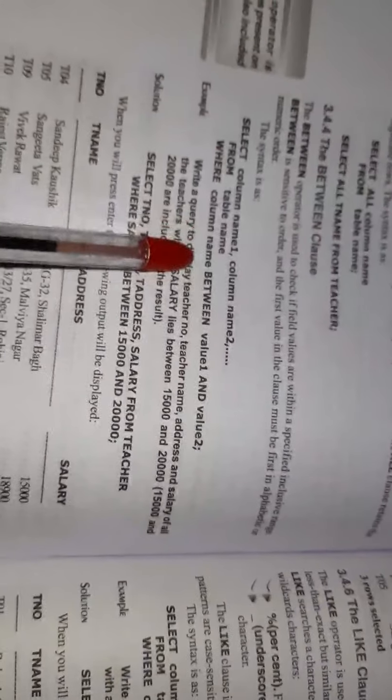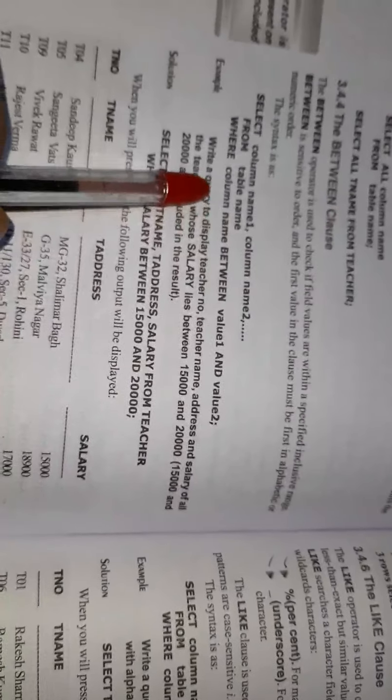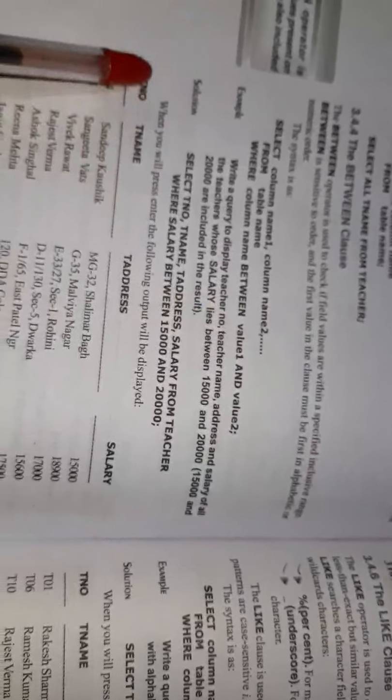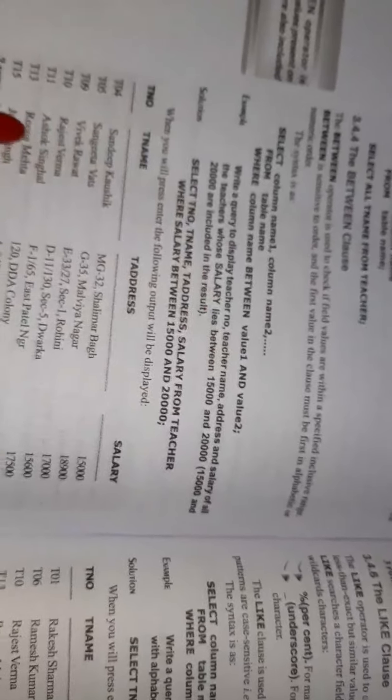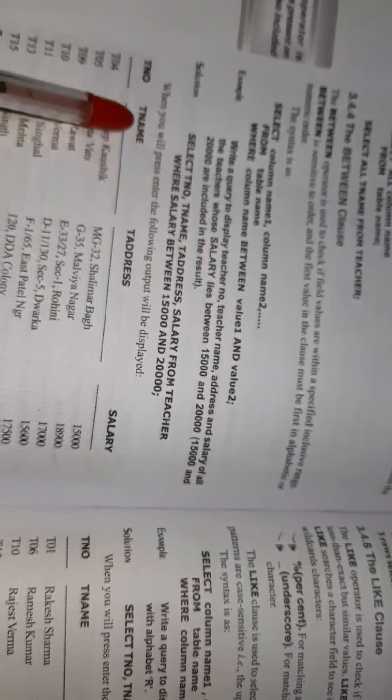In this example, write a query to display teacher number, teacher name, address, and salary. Keep in mind teacher number is the column name, and teacher name is the column name. You can see that teacher name is written, but the column name is actually different, t name.